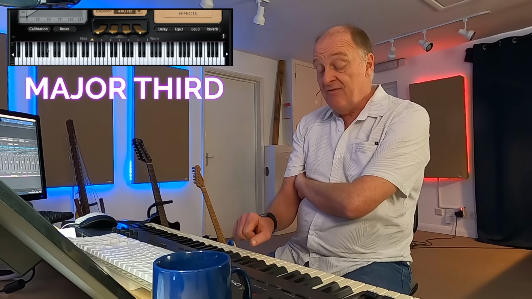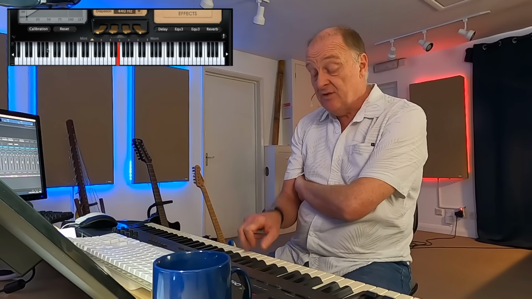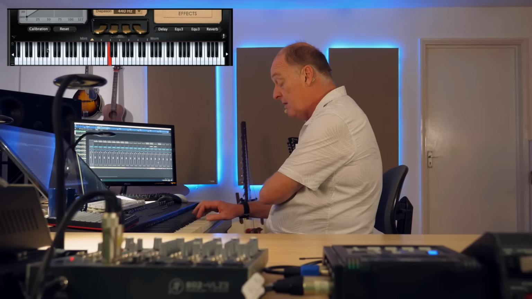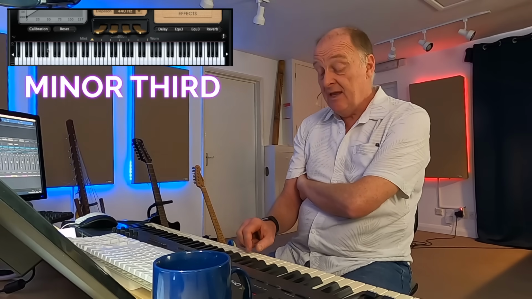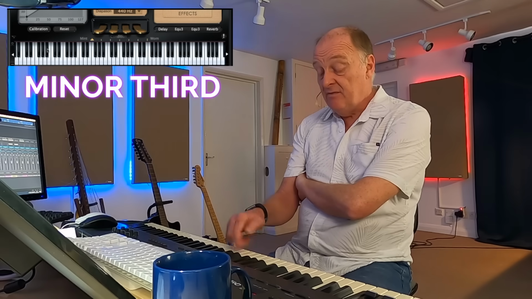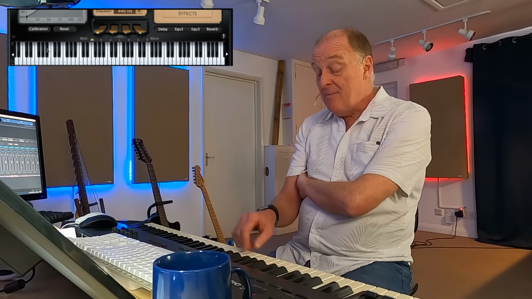So, what are we going to call the interval between that note and that note? That to that is called a major third, because if you go up the major scale, 1, 2, 3, 3 notes, you get to that note. If you go up the minor scale, you get to that note, and the distance between that note and that note is called a minor third. A major third is made up of 4 half steps: 1, 2, 3, 4. A minor third is 3 half steps: 1, 2, 3.